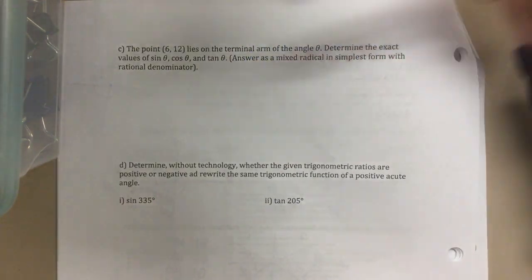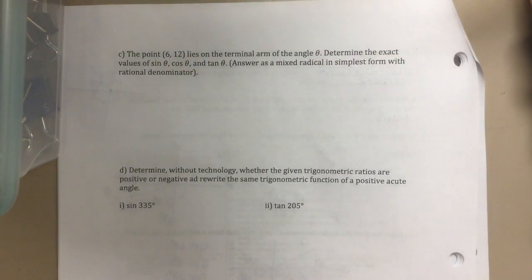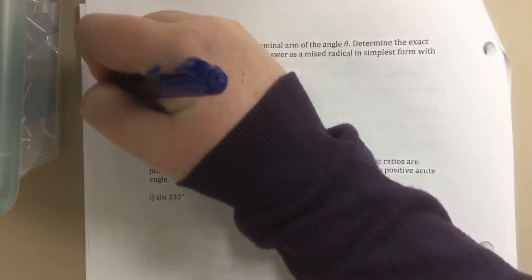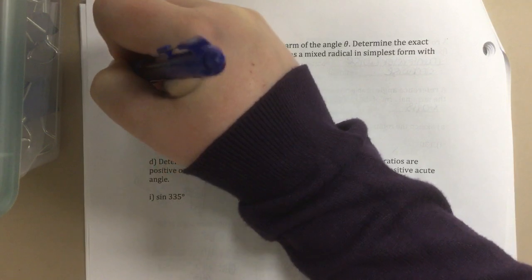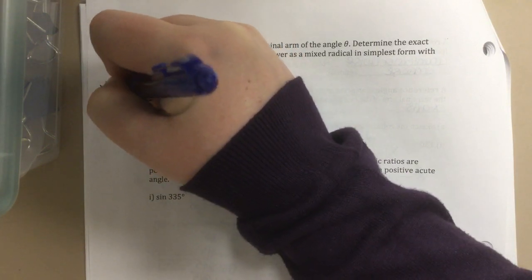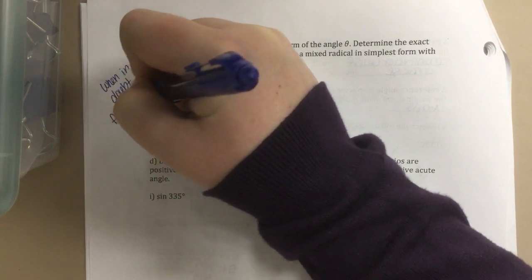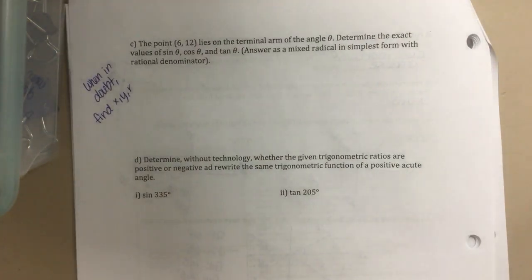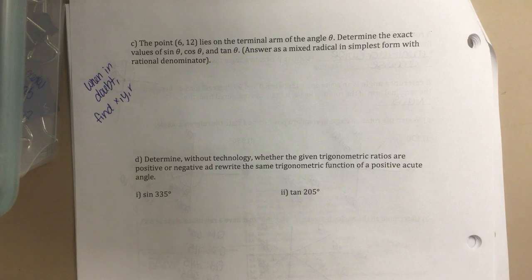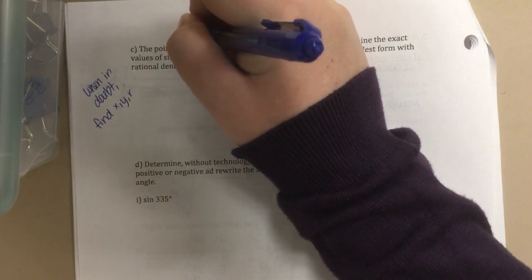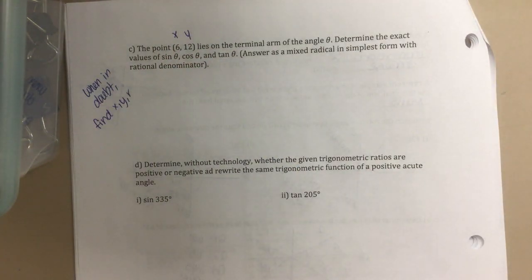Now that seems like it's making your life harder because we don't know really where to start. And so I've used the quote throughout the year, well, in trig, not throughout the year. When in doubt, find x, y, and r. If it is a trig problem and you are asked for ratios, x, y, and r. Okay? When you give us a point, I automatically have x and y.